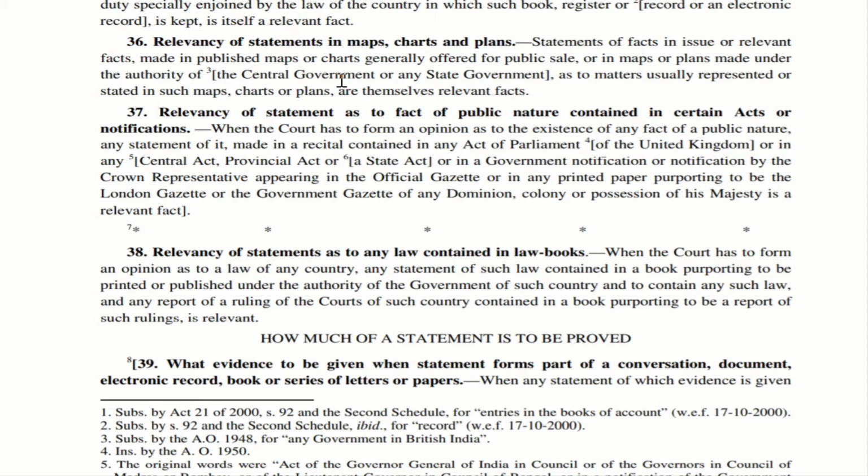Act of Parliament of the United Kingdom, or in any central act or provincial act or a state act, or in a government notification or notification by the crown representative appearing in the official gazette or in any printed paper purporting to be the London Gazette or the government gazette of any dominion, colony or possession of His Majesty is a relevant fact. So, if any government notification contains this, including the Act of Parliament of the United Kingdom as well as the Crown Representative.